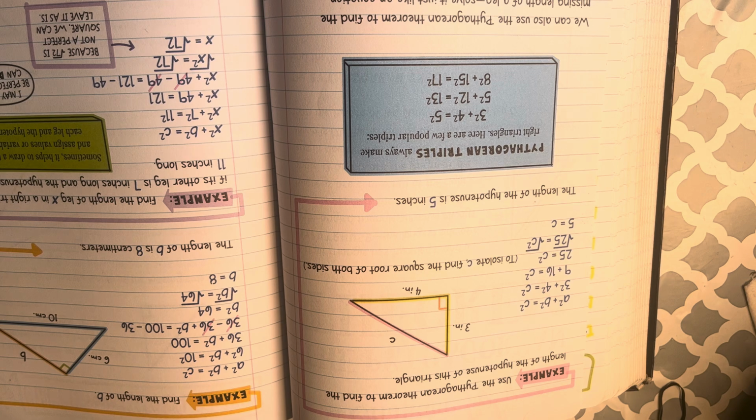Because the square root of 72 is not a perfect square, we can leave this as is. The length of leg x is the square root of 72.